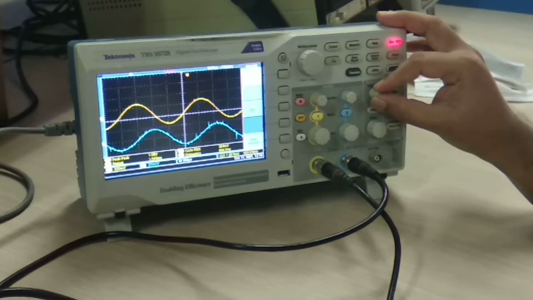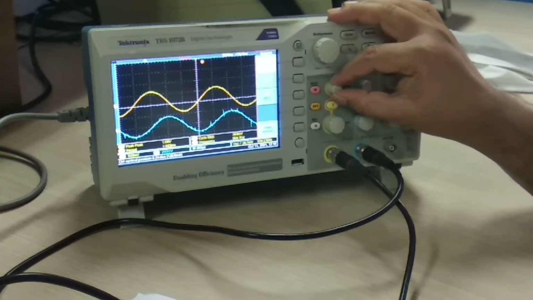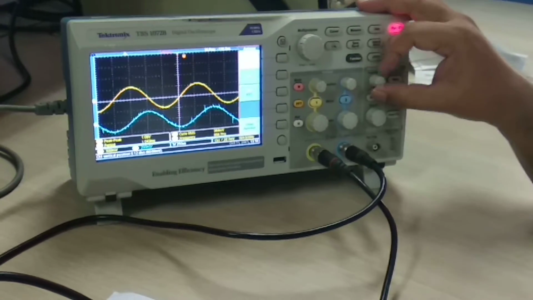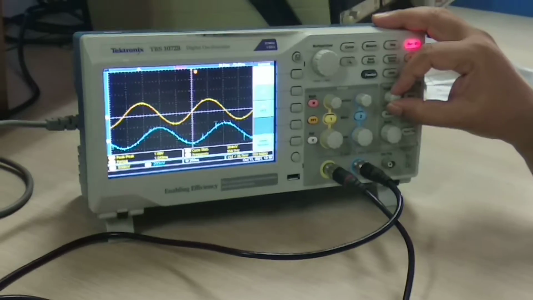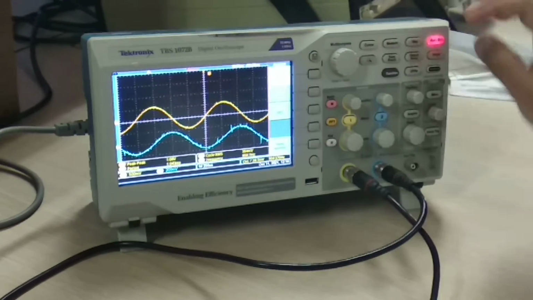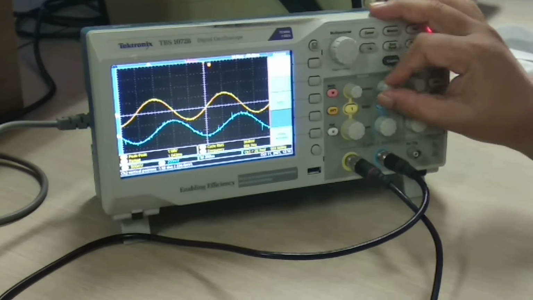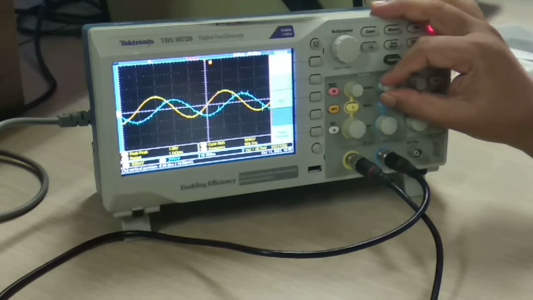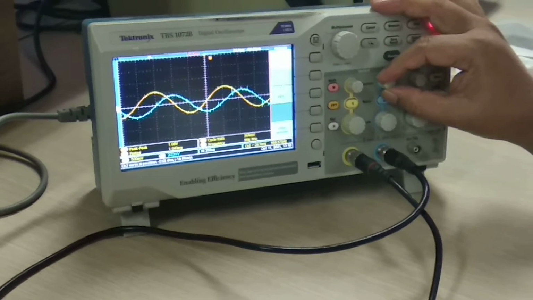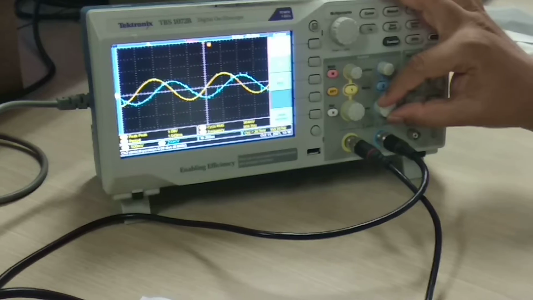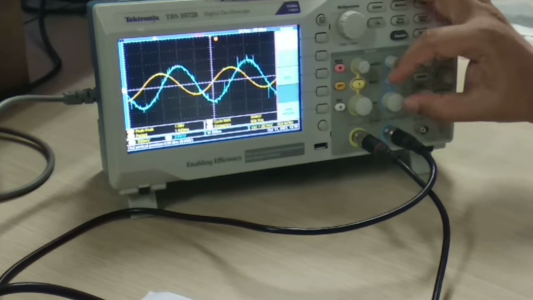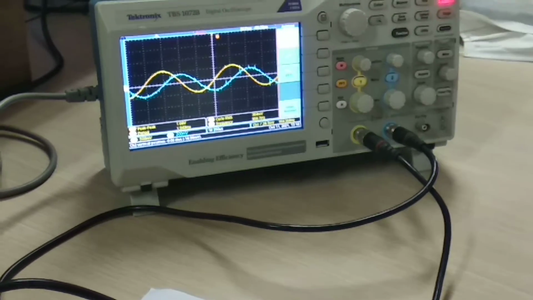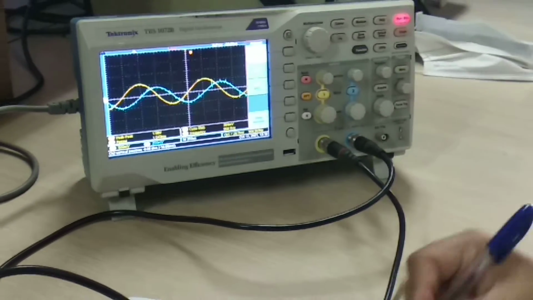I have taken the input as a reference, and the blue one is the output. So we can take the phase difference. Okay, now I'll take the reading for the phase difference.